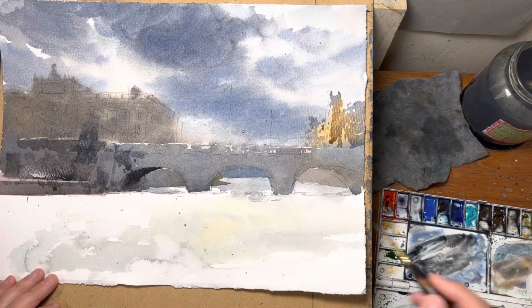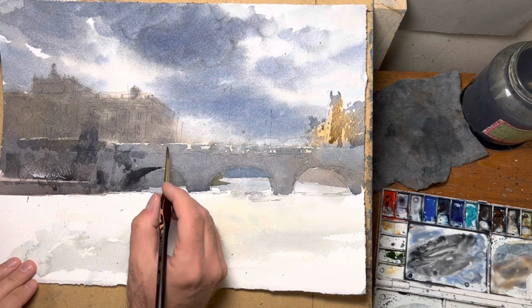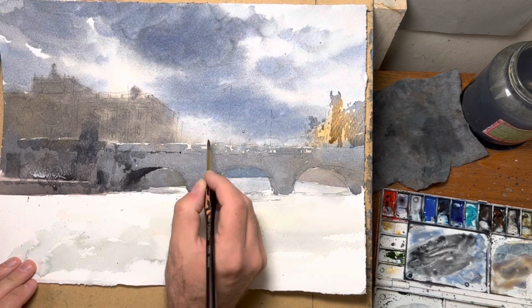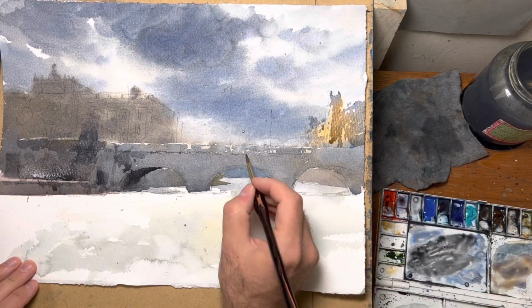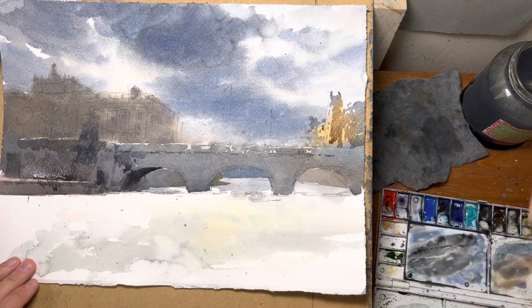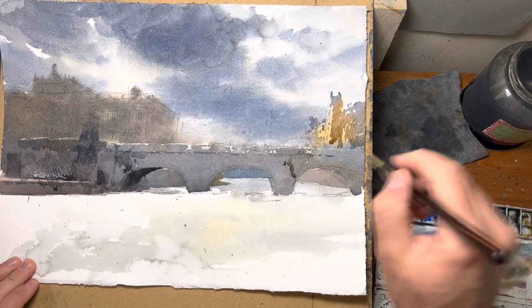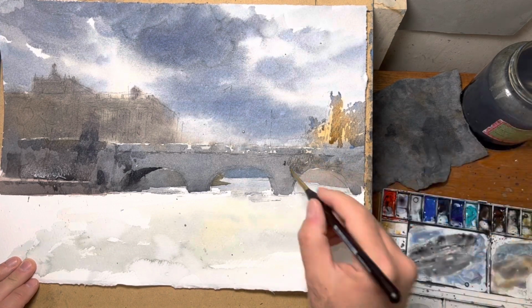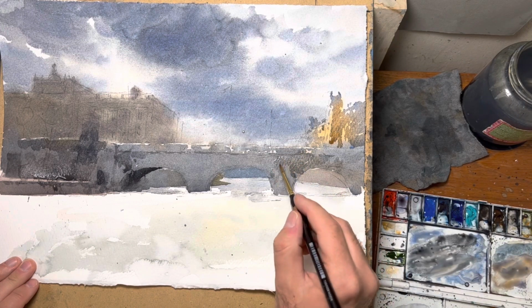So these are my attempts at these details I mentioned, putting in some blobs, some dots and lines on the bridge here, just making it look a little bit more like an old stone bridge, but not at all trying to paint every stone, every decoration or anything. Just strengthening the message here that you're looking at an old bridge.